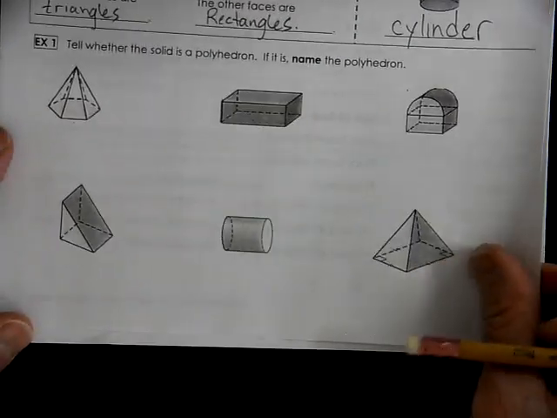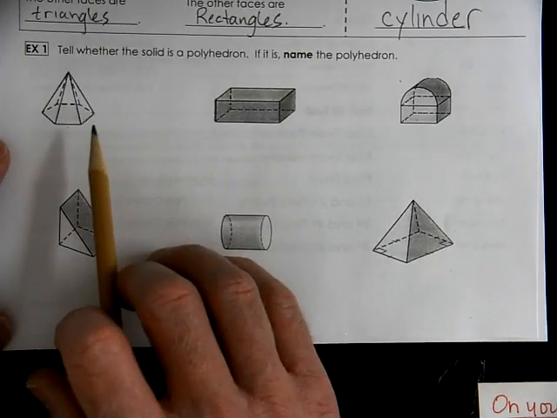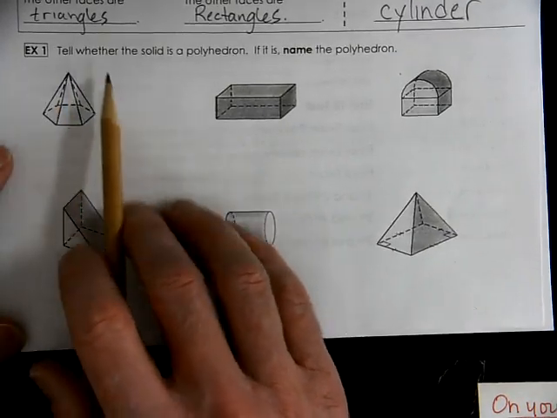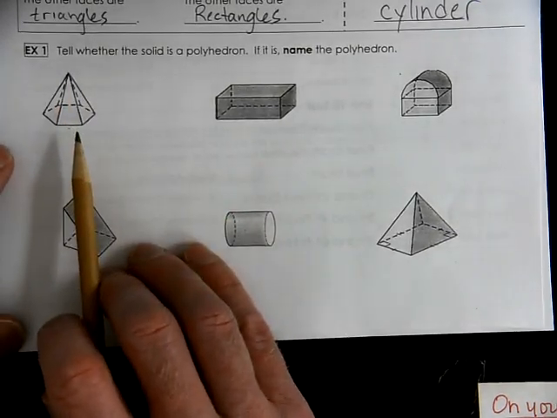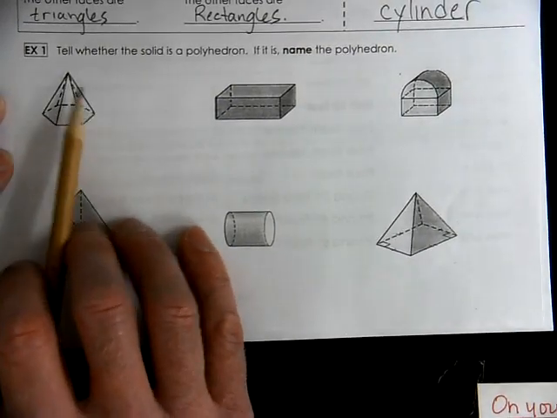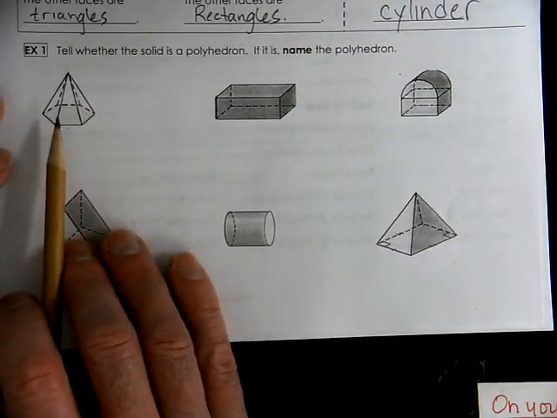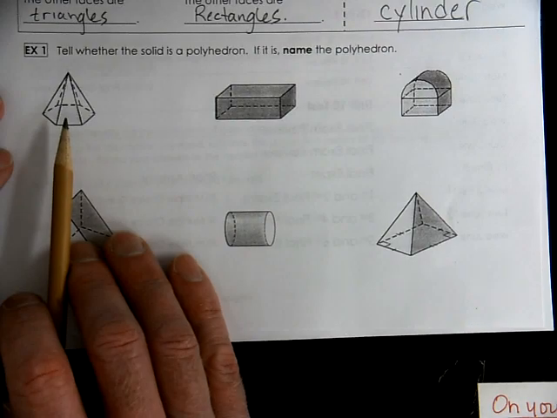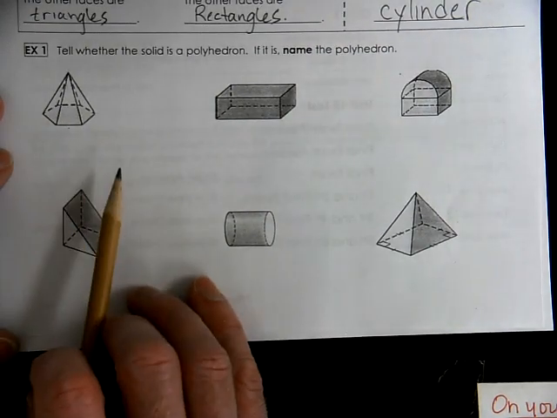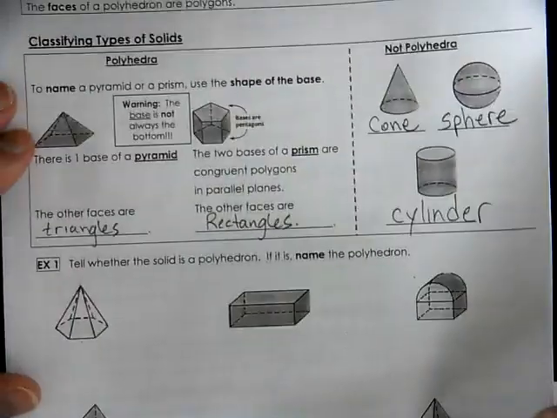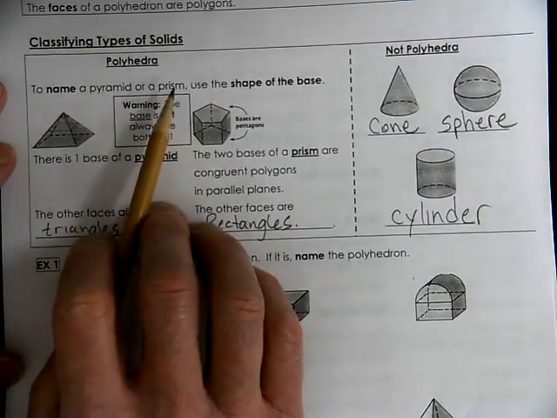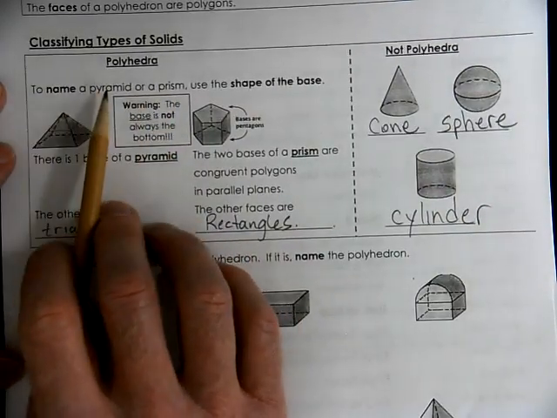So we're going to determine what type of shape we have. We're going to name this. Is it a polyhedron? Yeah. Okay, it has polygons for sides. So what type of polyhedron is it? We have two different types of polyhedra: prisms and pyramids.